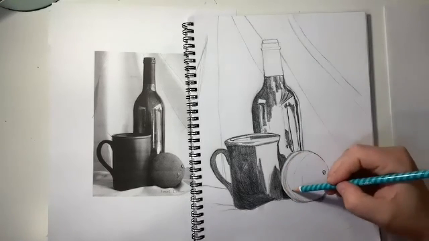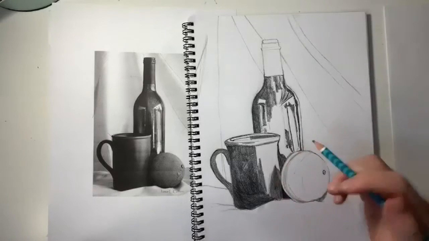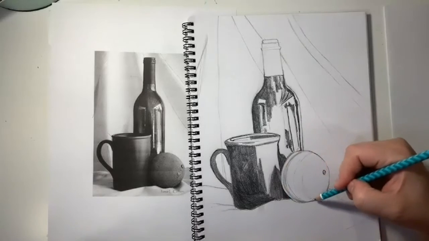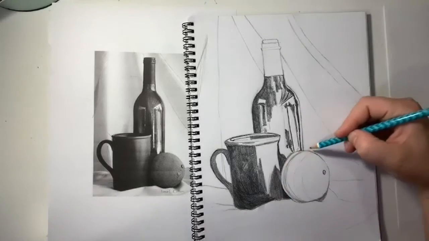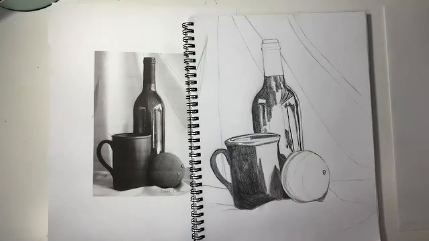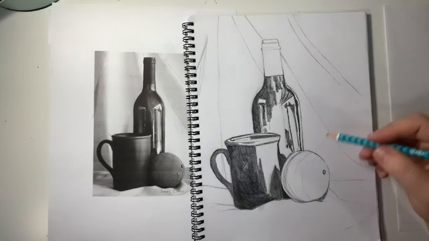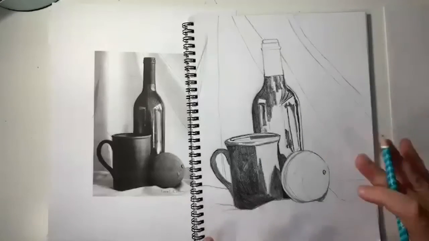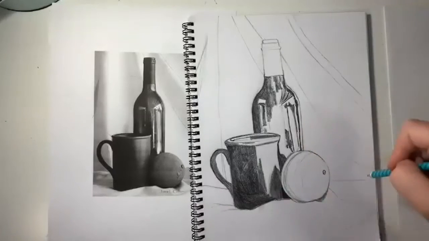So when I'm starting to shade something that's like a sphere, I'm playing with that shape. I'm utilizing that shape. I don't want to just go up and down or side by side. That's going to flatten it. Keep in mind, patterns flatten things. So when we're doing things like cross hatching, we don't just want to go up and down, side to side.